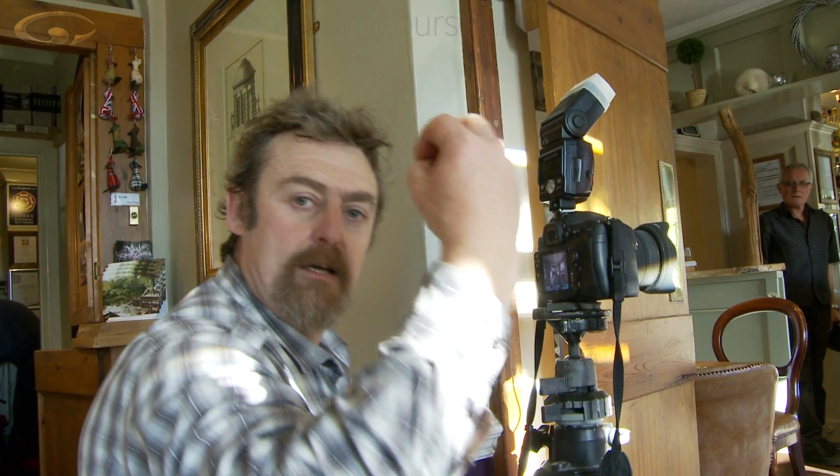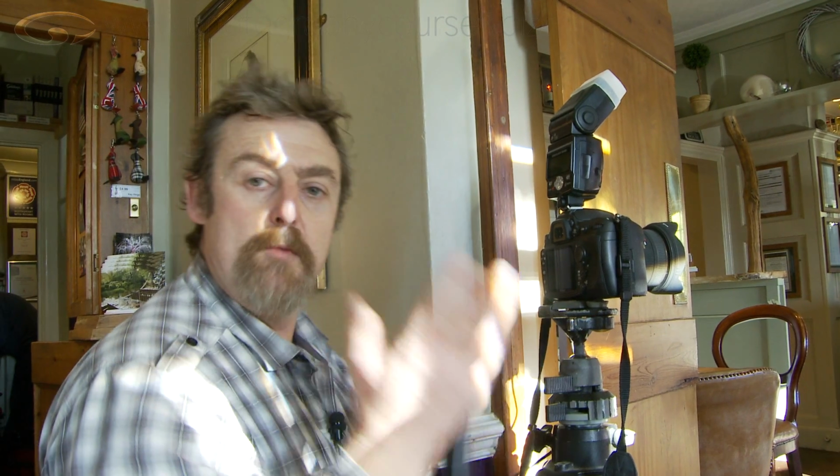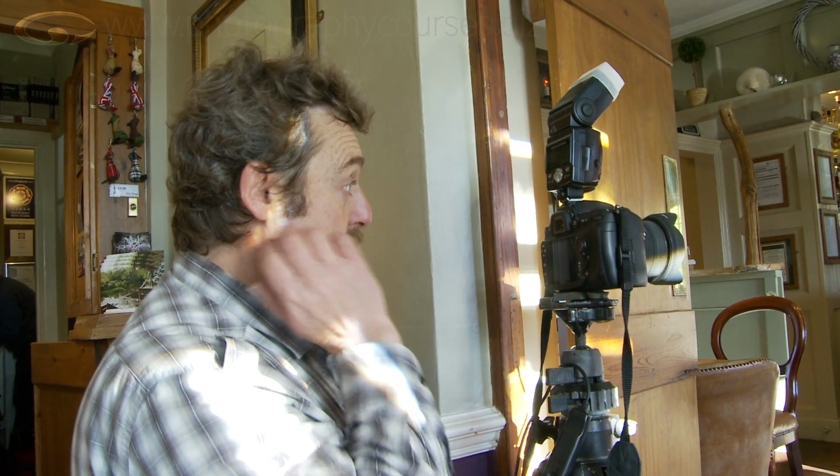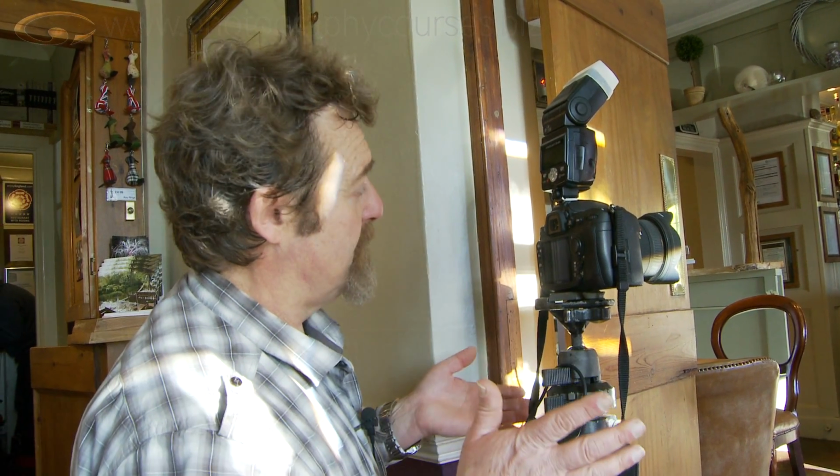The reason that it's really useful to have that highlight exposure as well as the shadow exposure is because I can then combine those two in the computer if I need to. So I know I've lost no highlight detail, but I've still maintained the atmosphere of the whole room, which is what we need to do. We don't want people seeing something that's completely different.